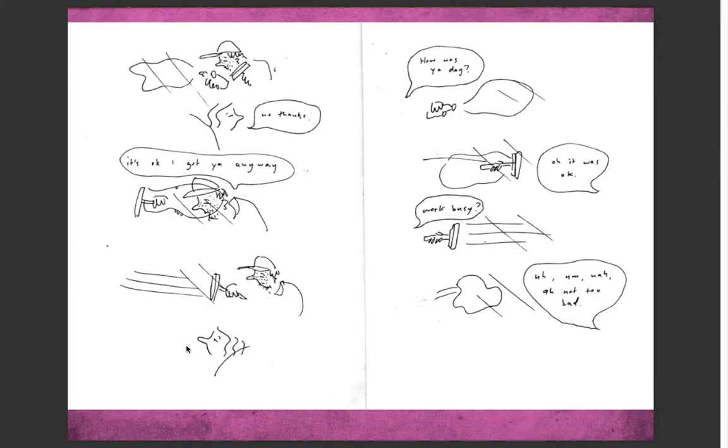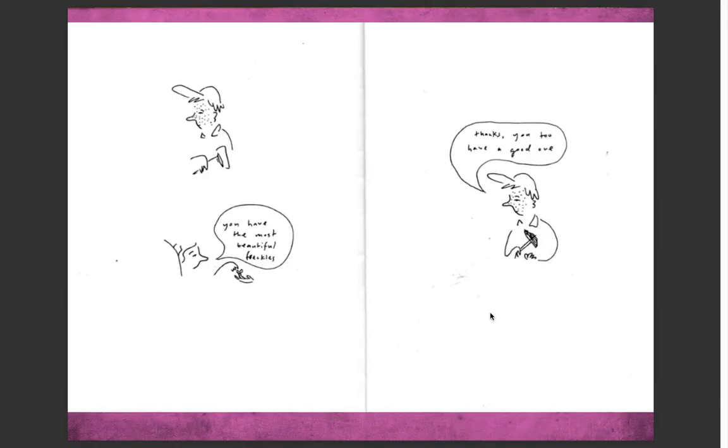And now we're 3 panels into it, and he's starting to squeegee the window, and we see her there. And then, how was your day? Oh, it was okay, I guess. Work busy? Nah, not too bad. What's happening is this relationship is being created where there was resistance to it. And he's done, and she hands him a tiny bit of money. She says, you have the most beautiful freckles. And he says, thanks, you too, have a good one. And it's just this beautiful moment.